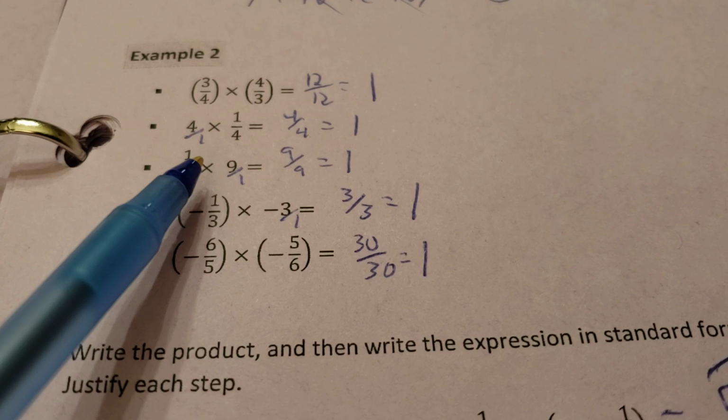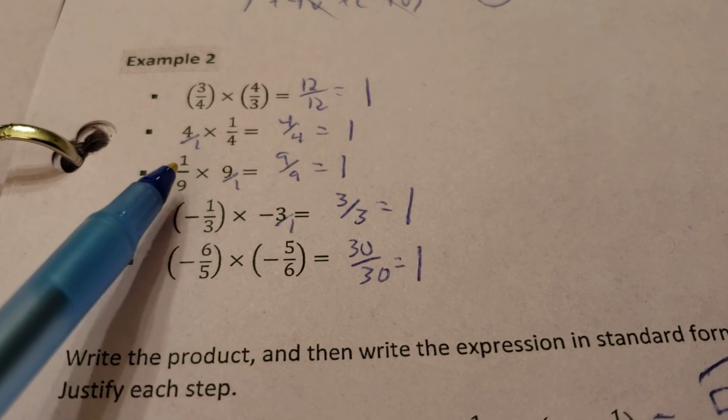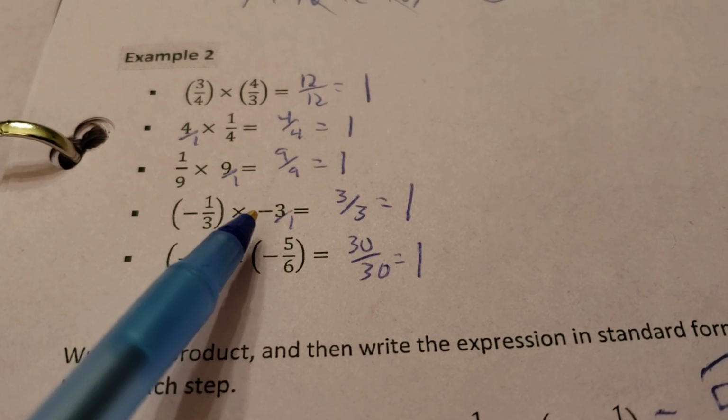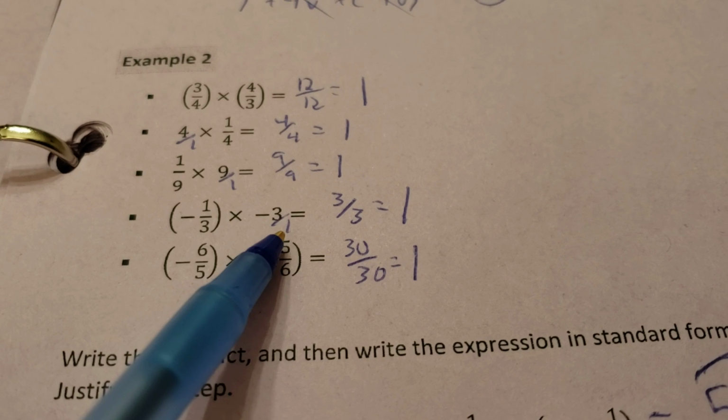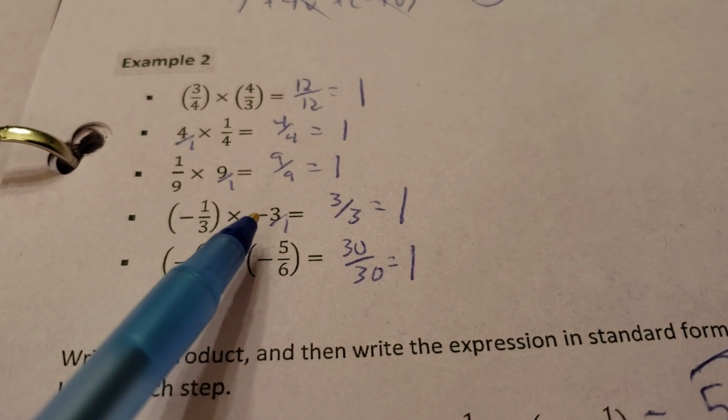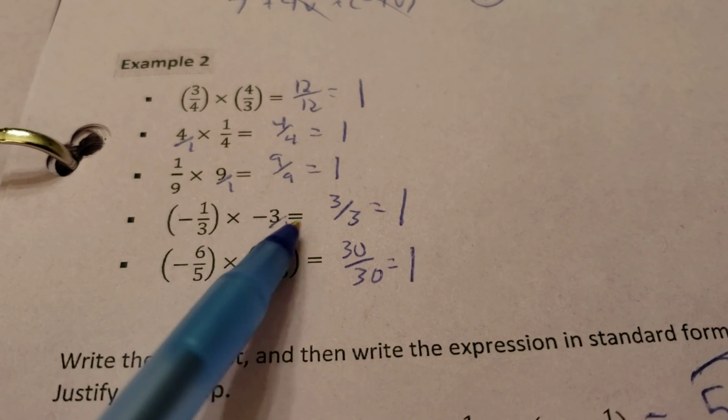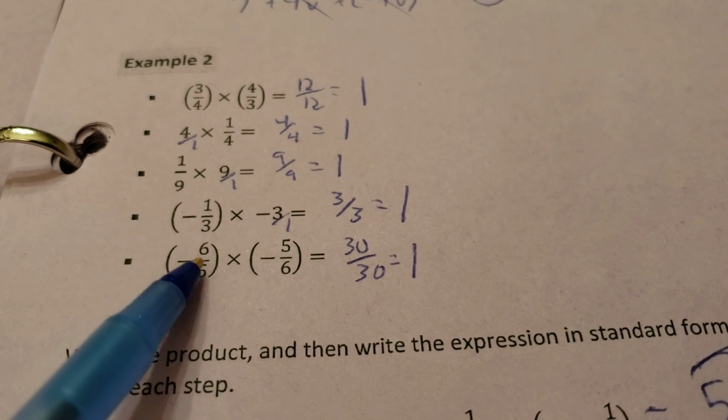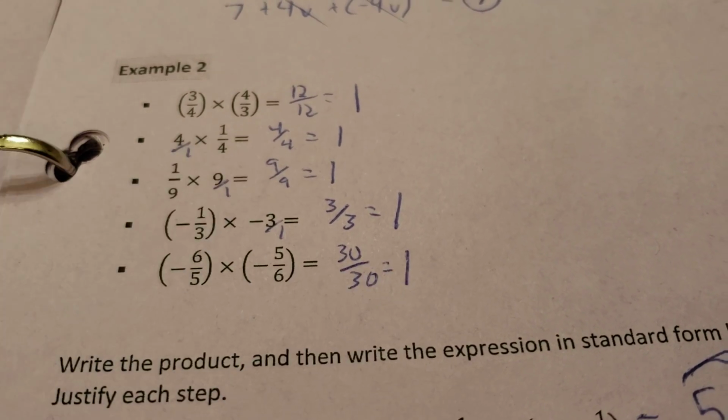Whole numbers, remember, I can put a 1 under them, multiply out, I can do that. Even if it's negative, it doesn't matter. I can put a 1 under that, it becomes negative 3 over 1 as I multiply through. Now remember here, negative times a negative, it actually becomes a positive answer. So negative times negative is a positive answer as well.